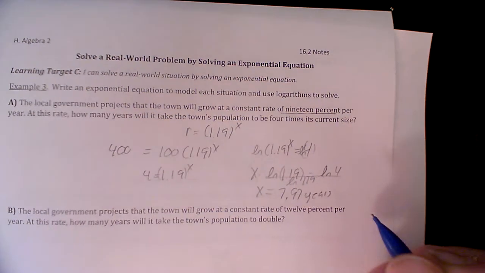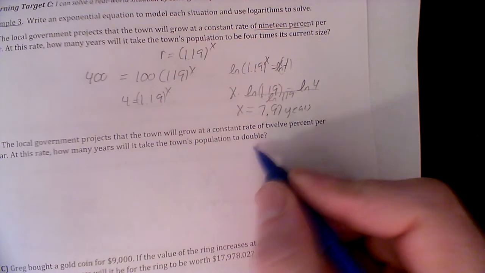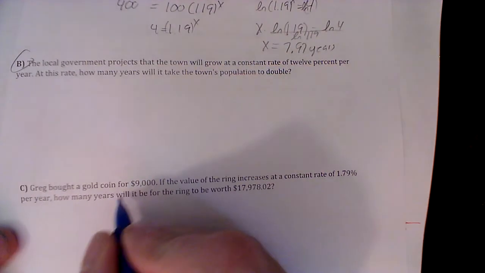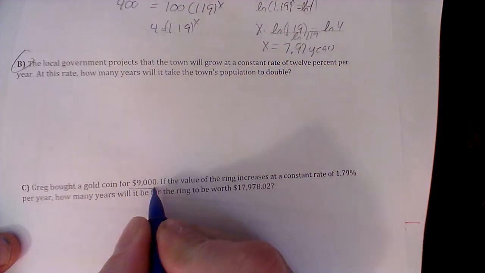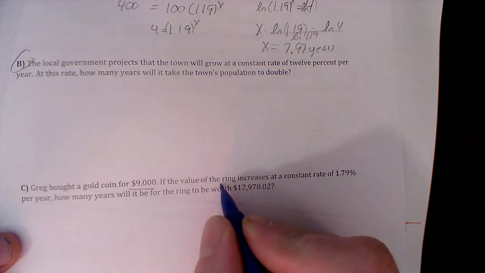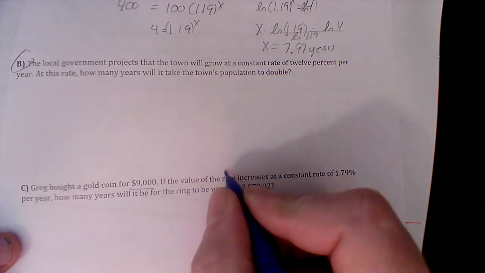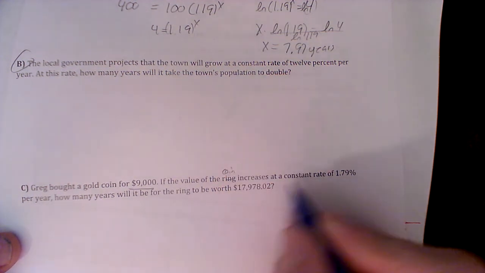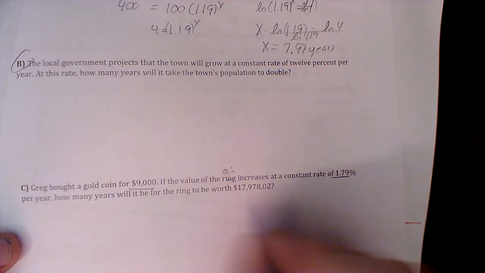Alright, so this is very similar. I'm not going to do this one. I'm going to come down here and do this one. Alright, Greg bought gold for $9,000. And okay, if we're going to say the coin, there's a mistype there, increases at a constant rate of this. How many years to reach?